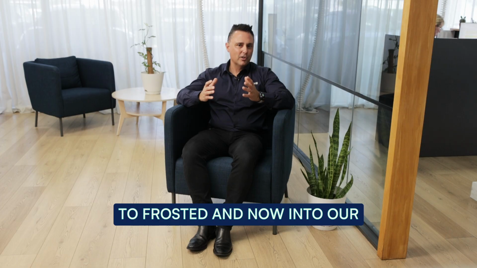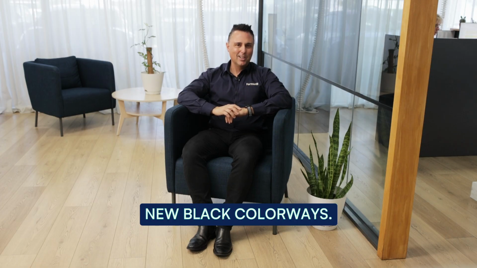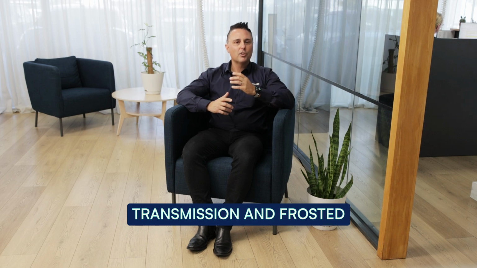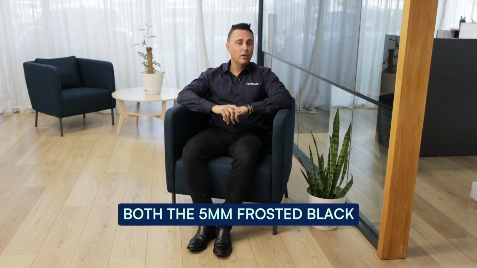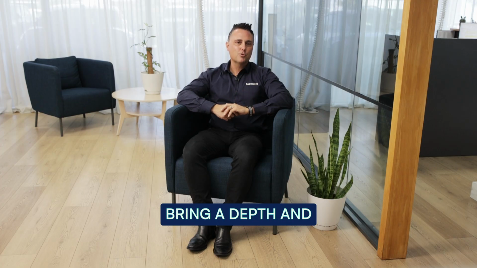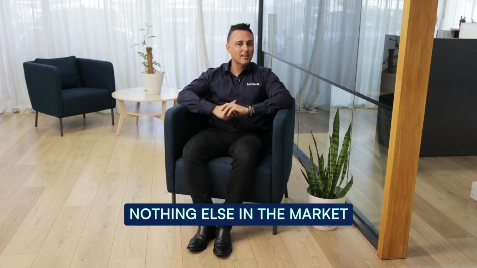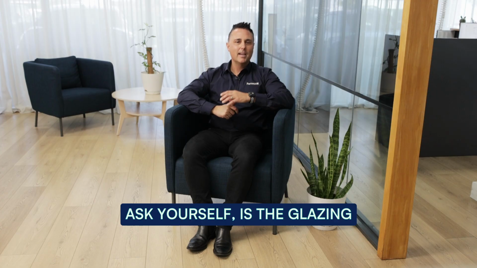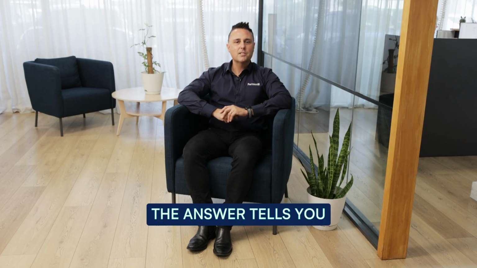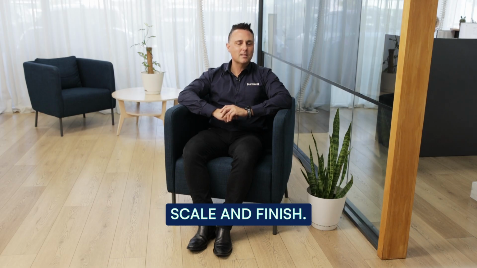And then there's the finish. Our range spans clear through to frosted, and now into our new black colourways. Clear finishes maximise light transmission, and frosted options diffuse light more heavily, creating a softer, more ambient result. And the black range? Both the 5mm frosted black and the 15mm black clear bring a depth and drama to glazing that nothing else in the market delivers right now. Ask yourself, is the glazing a background element in the space, or is it a feature? The answer tells you everything you need to know about the pattern scale and finish.